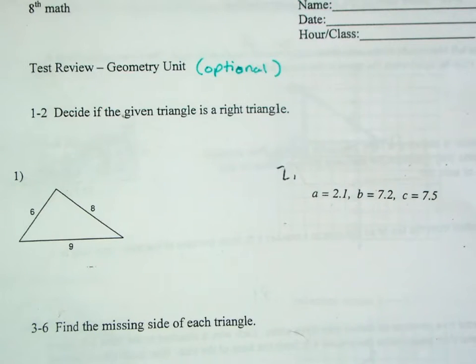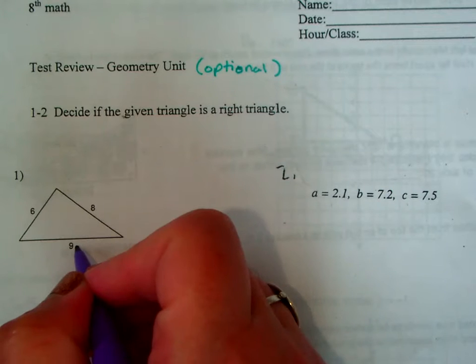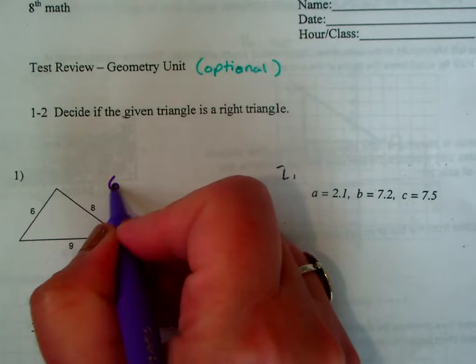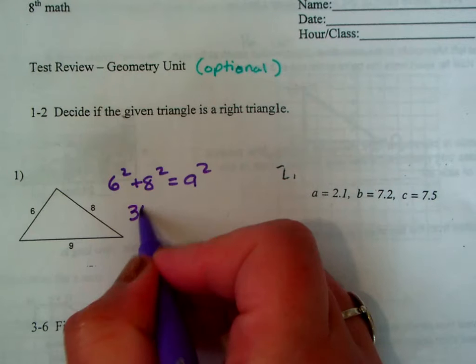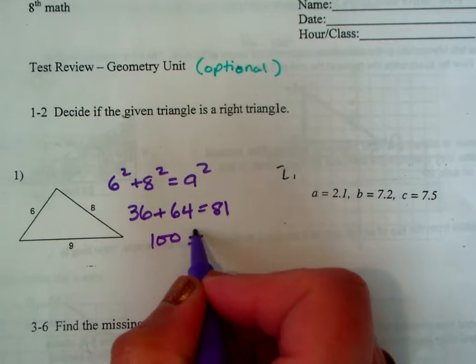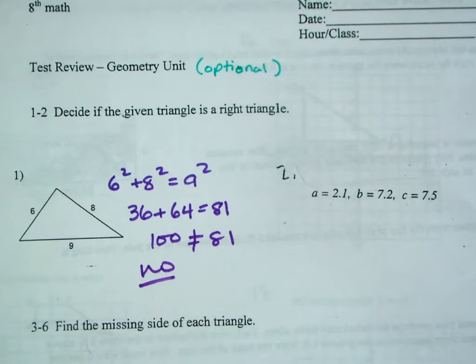All right, so first we're deciding if the given triangle is a right triangle. Now, we don't know that this is a right angle, but we do know that this is the longest side, so we're going to check, does 6 squared plus 8 squared equal 9 squared? Okay, so 6 squared is 36, 8 squared is 64, and 9 squared is 81. So 100 does not equal 81, so no, this is not a right triangle.